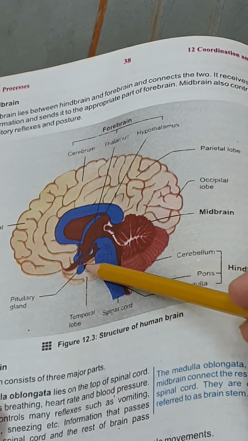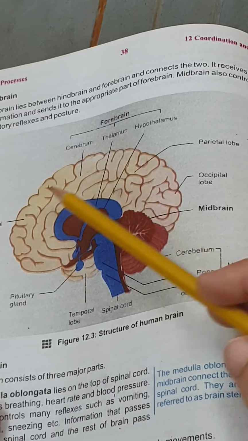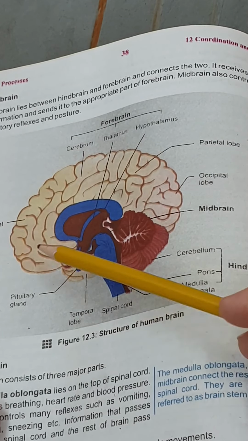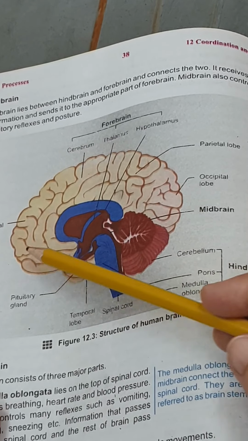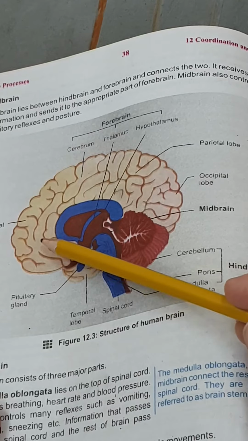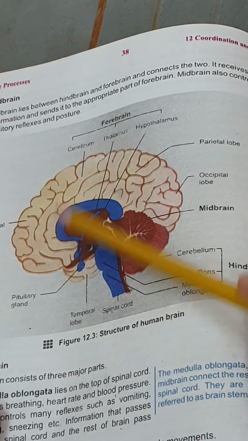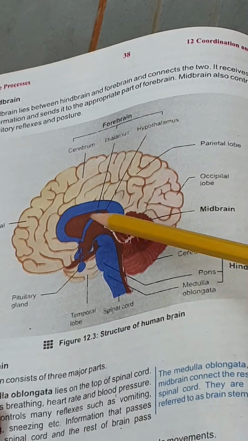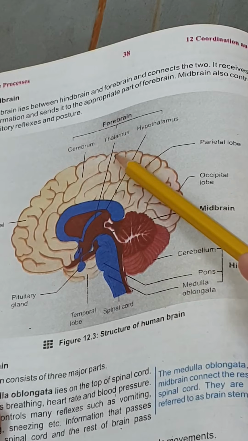Next is the largest portion of the brain, which is the cerebrum. The cerebrum is divided mainly into two parts. The anterior portion is connected with the olfactory lobes, and olfactory means smell, so this portion is related to smell, while the posterior or remaining part is known as the cerebral cortex.